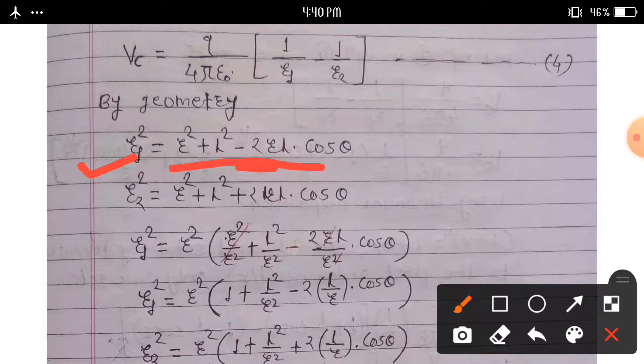Then r2 square is equal to r square plus l square plus twice r l cos theta.